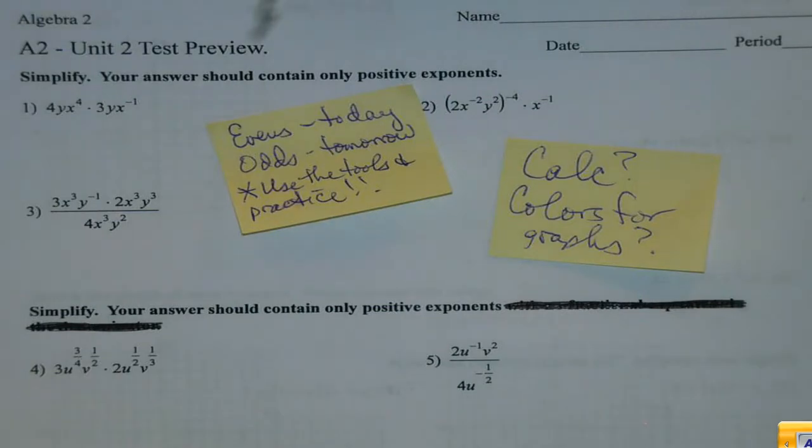We are going to go through the evens today, the odds tomorrow, and as I was just saying a minute ago, use the tools, which would be the videos, the homework, the notes, all those different types of things, and actually practice some of this, because if you practice, you're going to be better at it and you're going to be quicker at it. Calculator always is a good idea as a backup plan, especially when we get to fractions, graphing, things like that. And colors for the graphs when we're doing shifts is a good idea too.